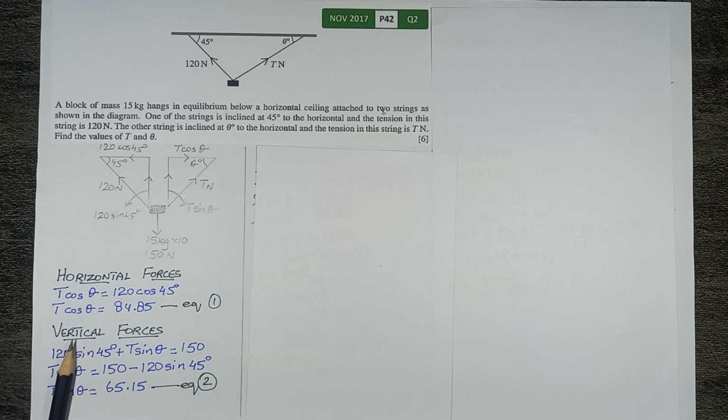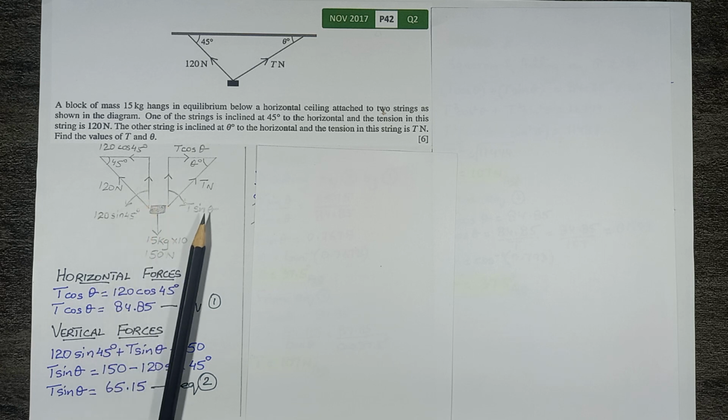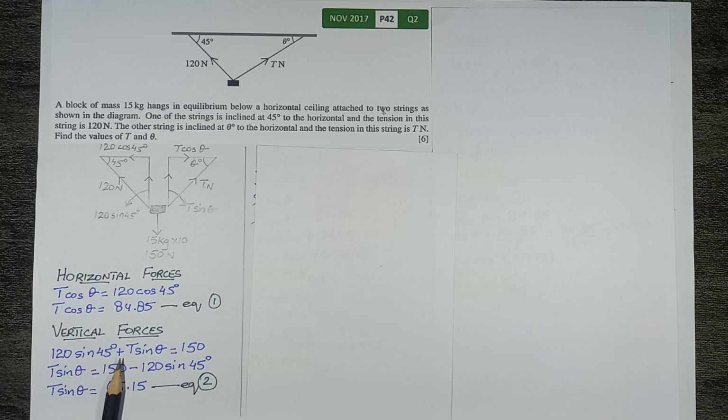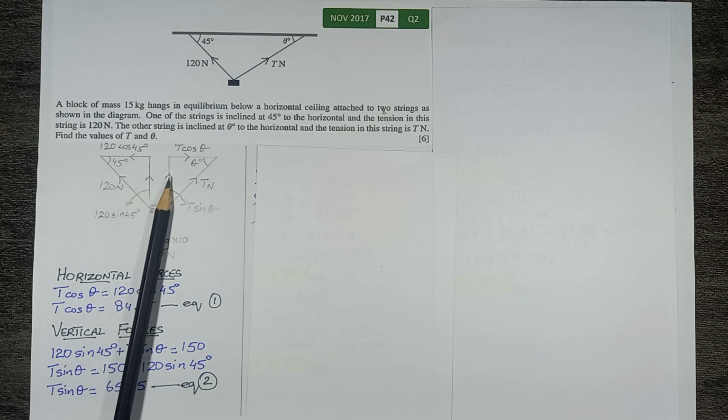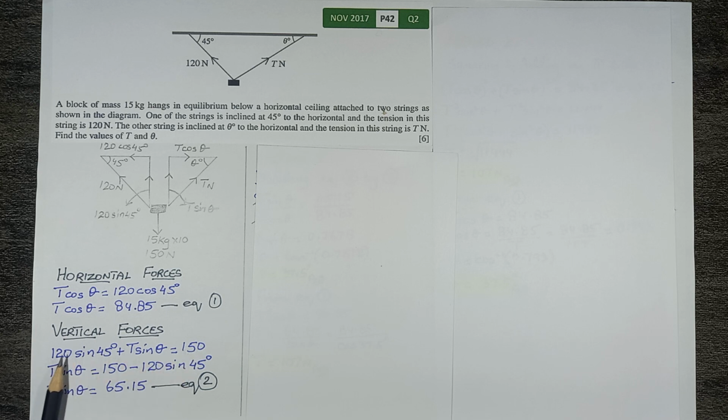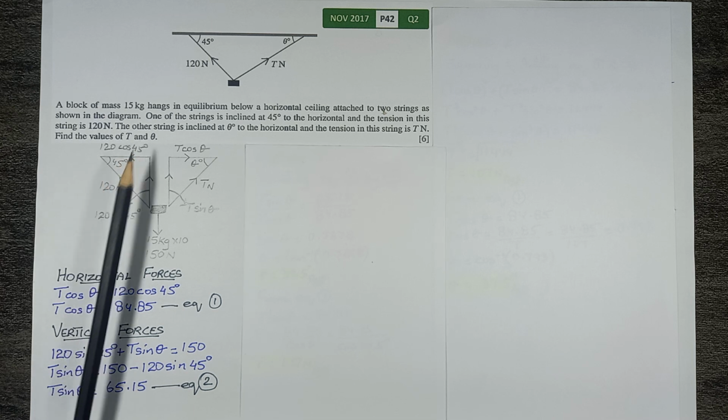Similarly, we would create another equation based on vertical forces. We have two forces pointing upward, which is 120 sine 45 and T sine theta. Just add both of them because the condition is an equilibrium. So the sum of these two, which are pointing upward, would be equal to 150, which is downward. So from here, just get the value of this 120 sine 45, move it to the other side, subtract it from 150. We have 65.15, which is the T sine theta. Now we have two equations in the form of T cos theta and T sine theta, and definitely our target is to find the value of T and theta.